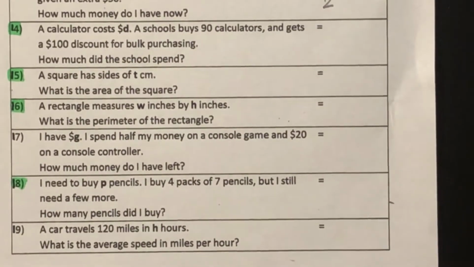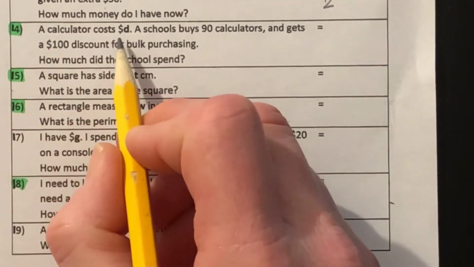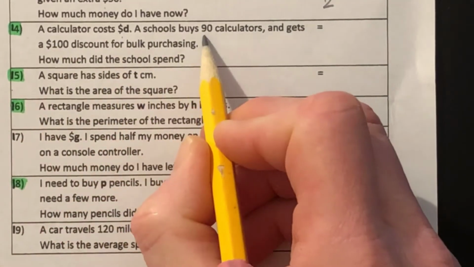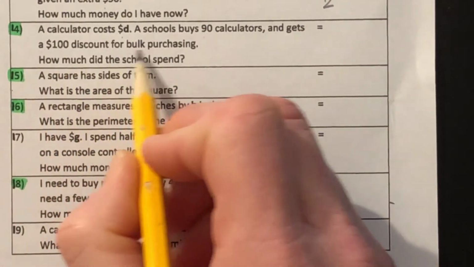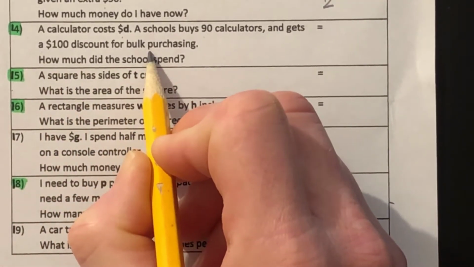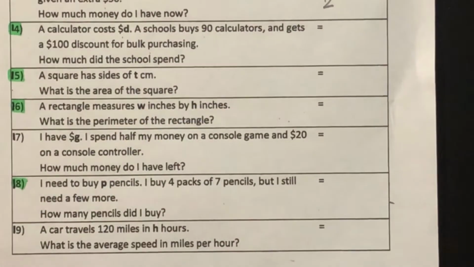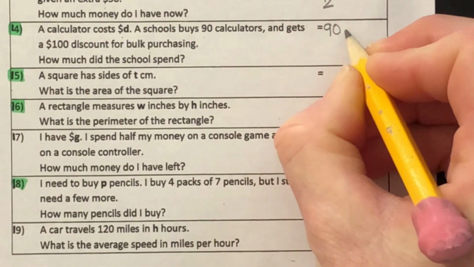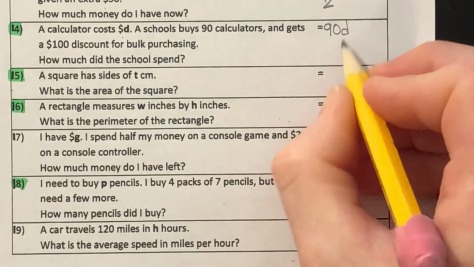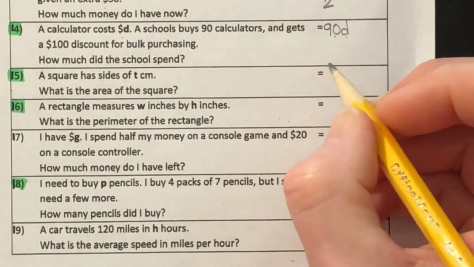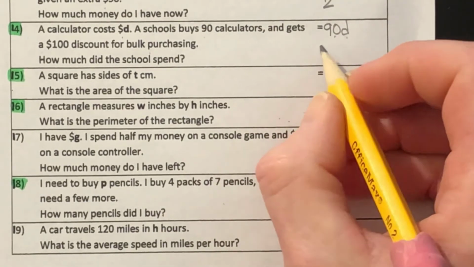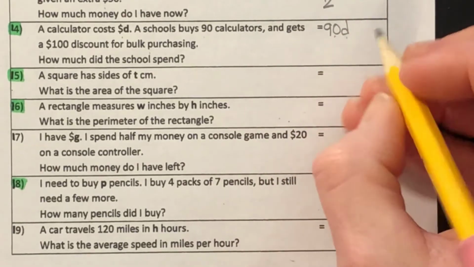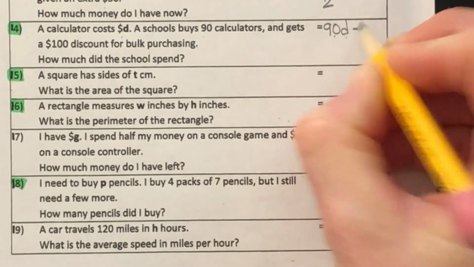Number 14, a calculator costs D dollars. A school buys 90 calculators and gets a $100 discount for bulk purchasing. All right, so let's first figure out how much the 90 calculators cost. 90 calculators times D dollars. Every calculator costs D dollars. We multiply them together. They get a $100 discount, so we will then take away $100.